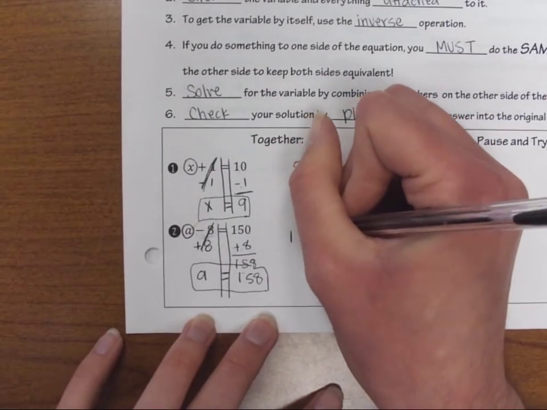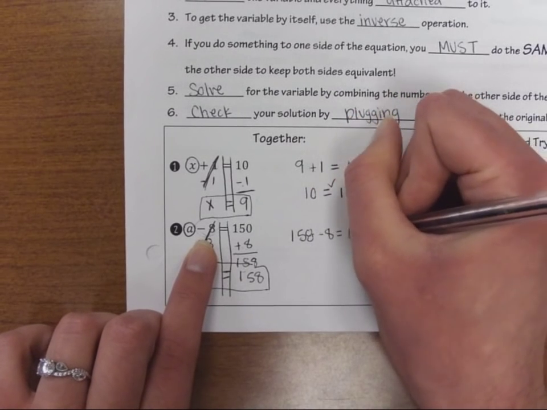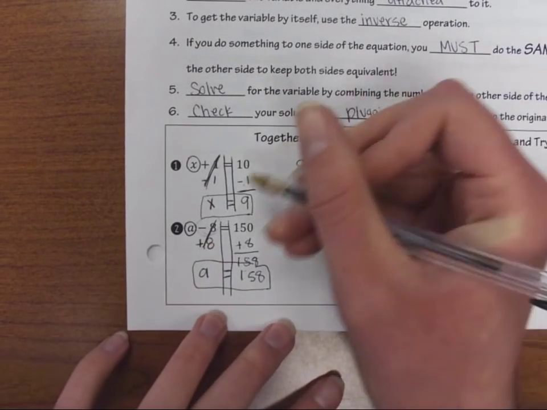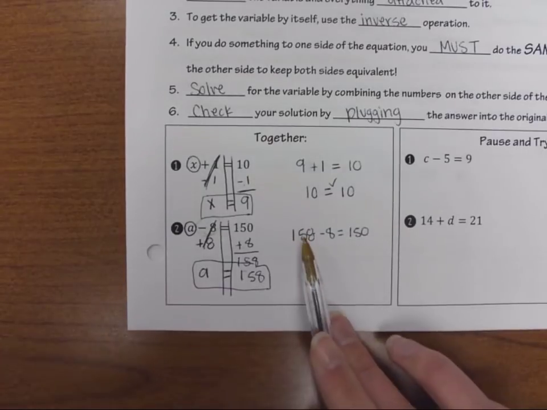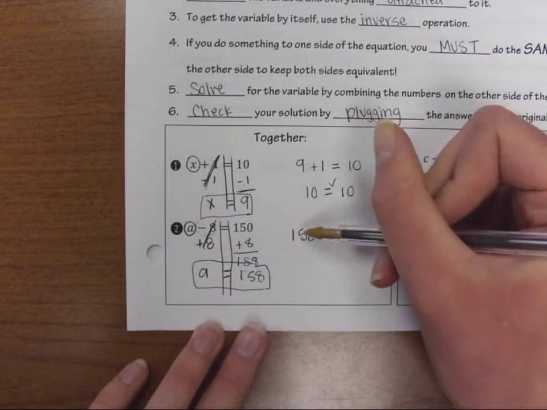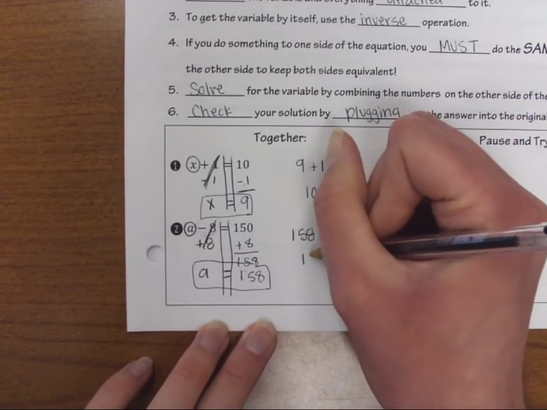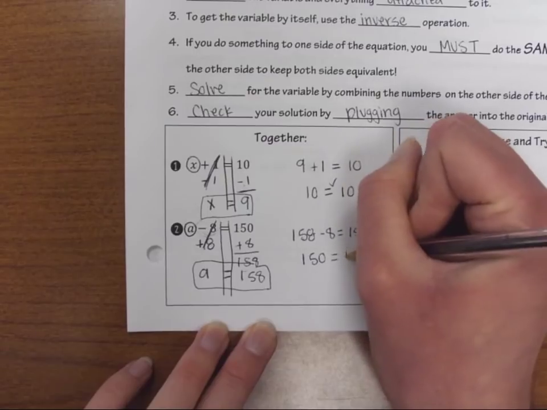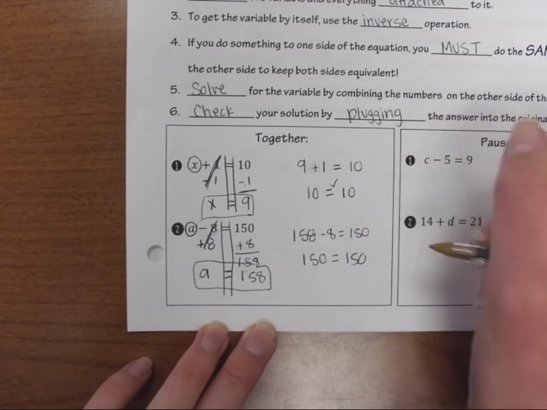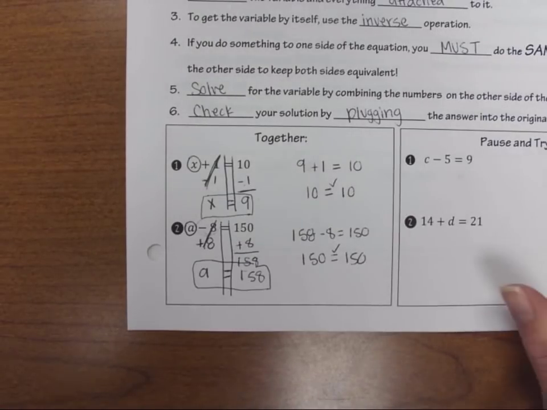So, over here, 158 minus 8 equals 150, because I had 8 minus 8, so A minus 8 is 150. Let's check and see if that's true. 158, take away 8, leaves me with 150. I had 150 over there, so yes, this is true. We found the correct answer.